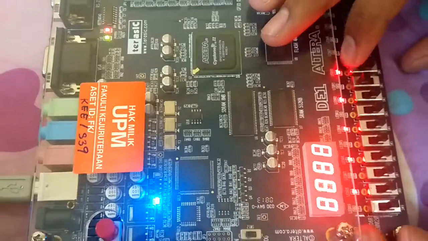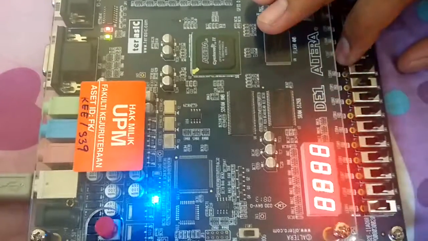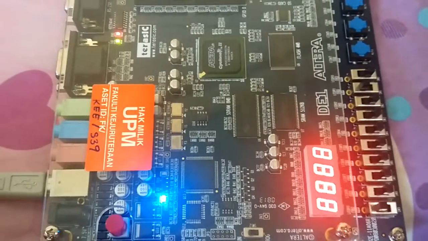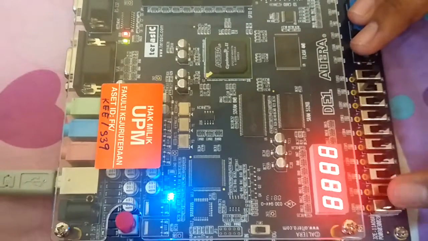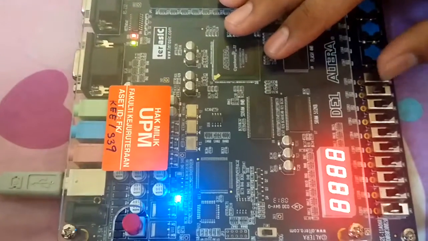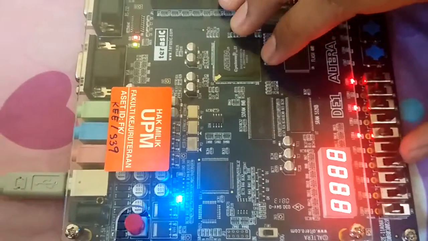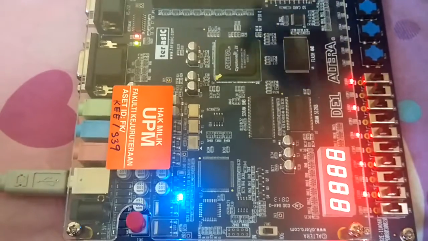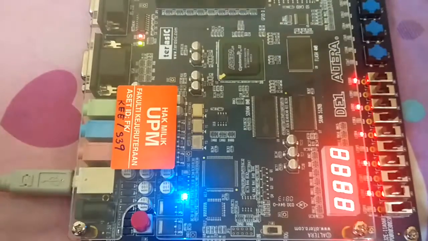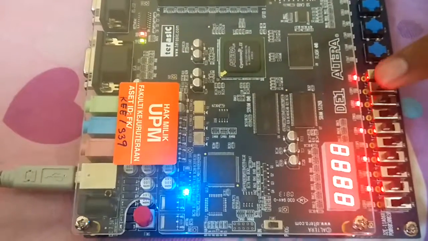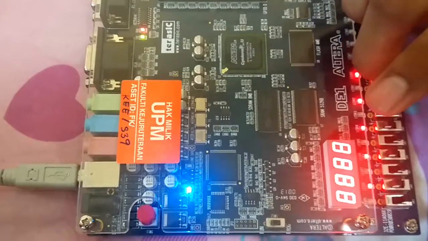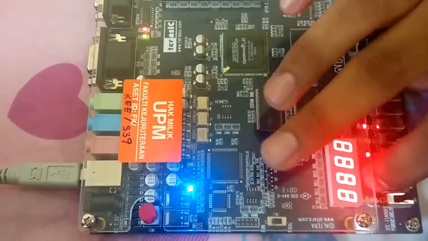If we put L equal to 1 and push all of these to 0, its function is like a reset because we set all the values of D equal to 0. We also can set the value of D to become 1 1 1 1 1. If we set L equal to 0, it also follows the value of W, which is switch 1, but switch 1 is 1, so it becomes 1 1 1 1 1. If we set switch 1 to 0, all will become 0.